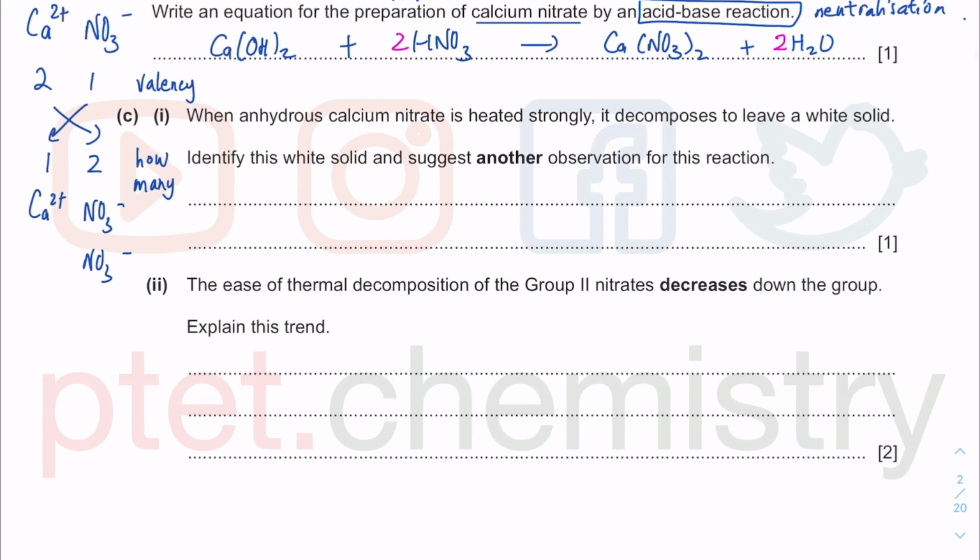The next bit of this question is about thermal decomposition. You're going to decompose this anhydrous calcium nitrate. Anhydrous means no water of crystallization. So this white solid that you see, identify this white solid. When you decompose nitrate, just in general, a group 2 nitrate has M2 plus and 2 nitrate ions like that. And then they will decompose to MO, which is M2 plus and O2 minus, group 2 oxide. You're going to get 2 NO2 gas that comes from the nitrate.